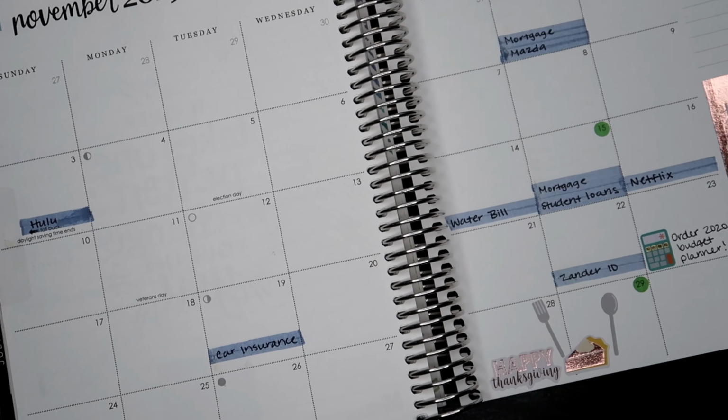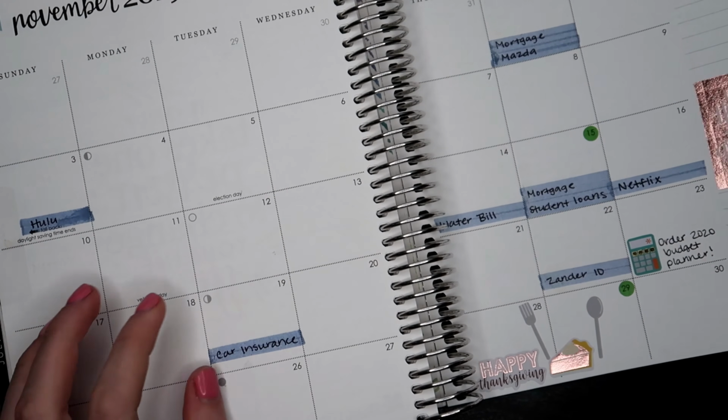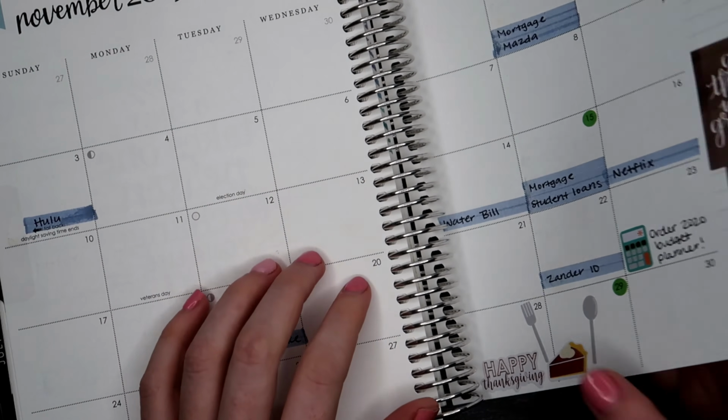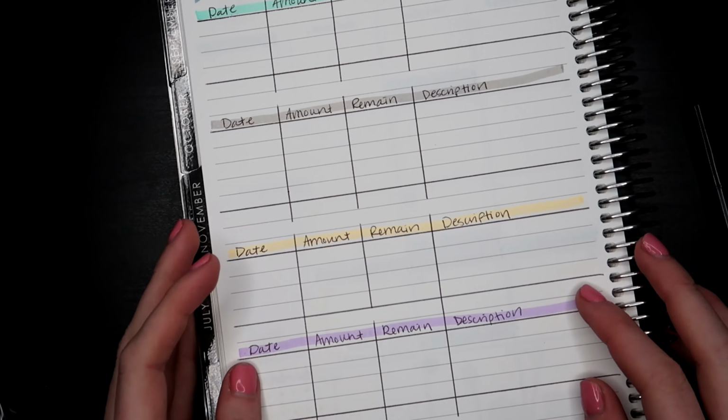Somebody asked me on Instagram how I freehanded this so nicely. Yeah, I don't. I use a ruler. That's exactly what I told her. I was like, I use a ruler because otherwise it would drive me nuts.